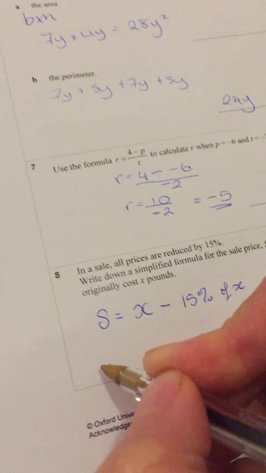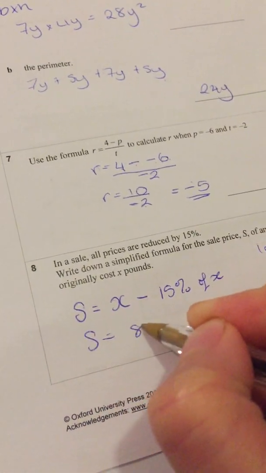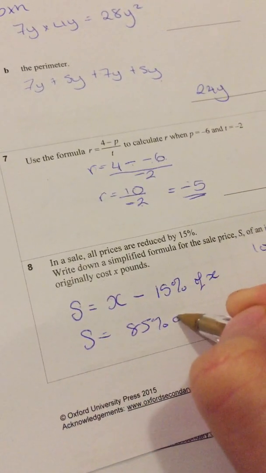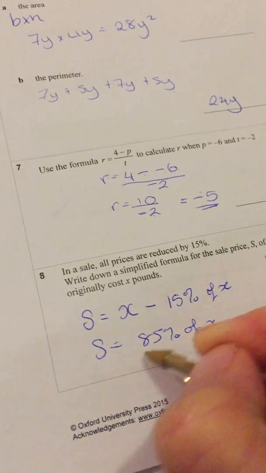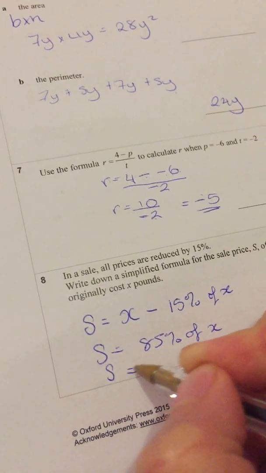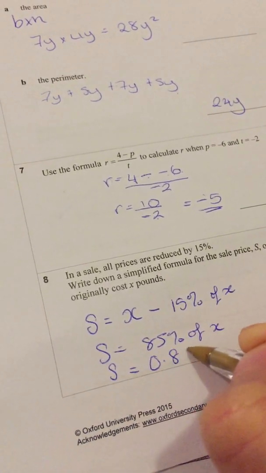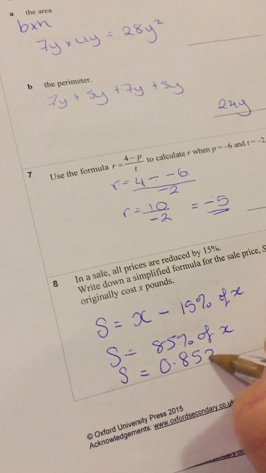So that means I've got S equals 85% of X, but that just looks messy, that's not a formula. 85% as a decimal is 0.85, so S equals 0.85X.